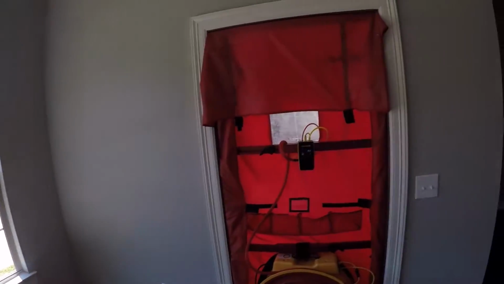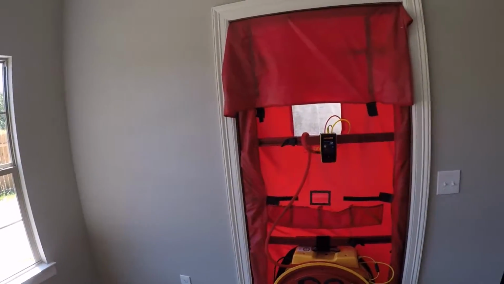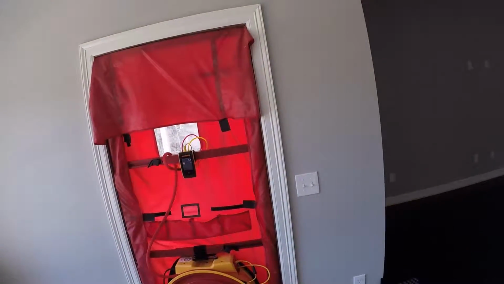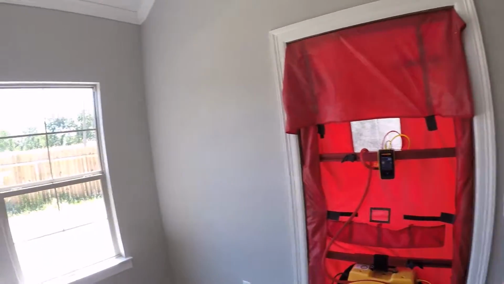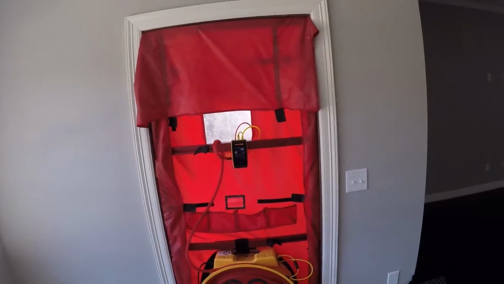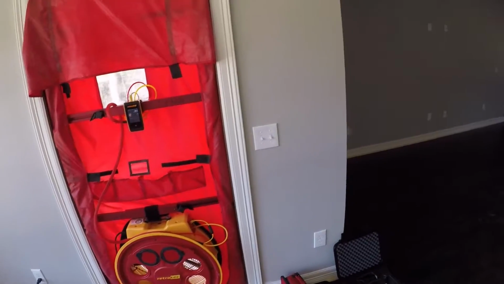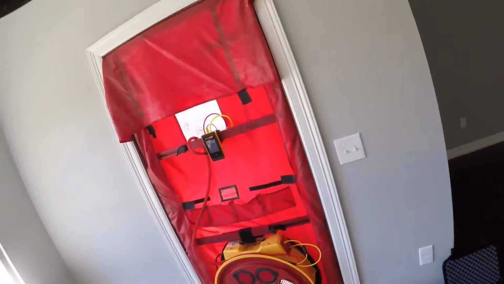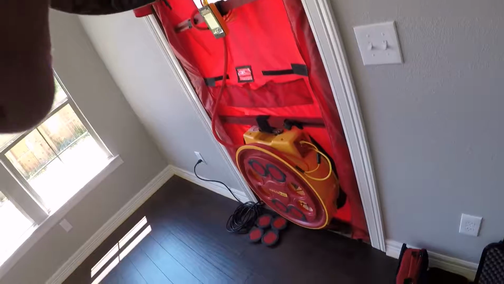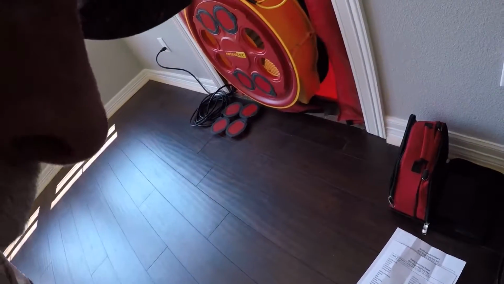Energy code does require a multi-point. Most do a single point. And as I run this test, it's going to be a single point just for time frames, and I'll explain the multi-point. But as I enter a home, I set up the blower door, make sure all the windows and doors are closed, and the gas appliances are shut off.